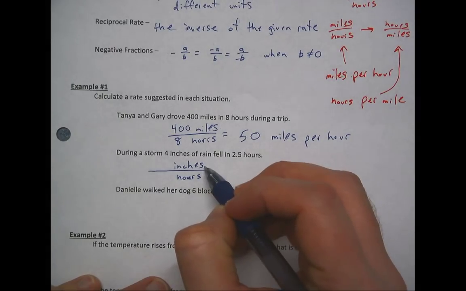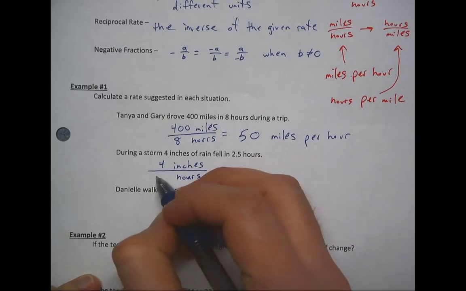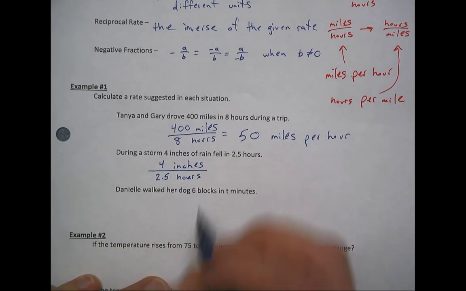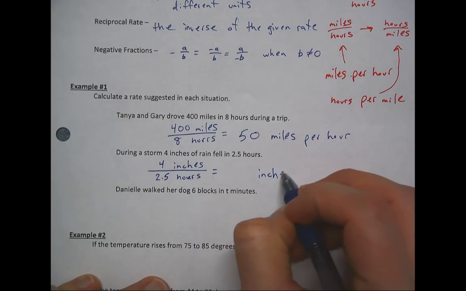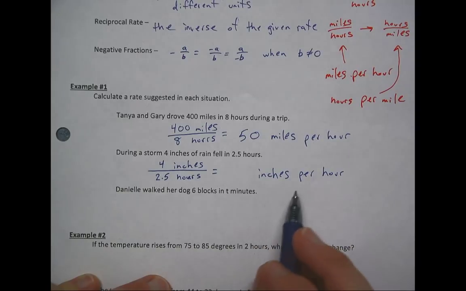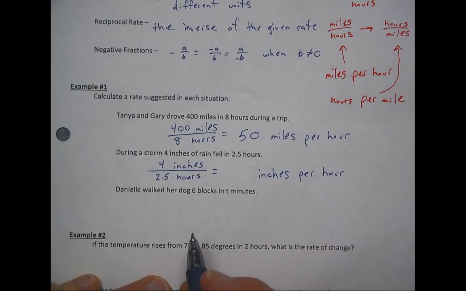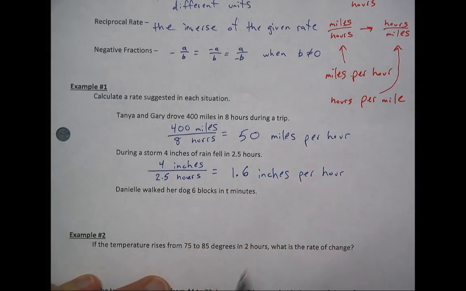Set those up, inches per hour, and then throw the numbers in. I think it'll help you set those up. So this is going to produce inches per hour. How many inches fell in 1 hour on average? So 4 divided by 2.5, and you're going to get 1.6 inches per hour.